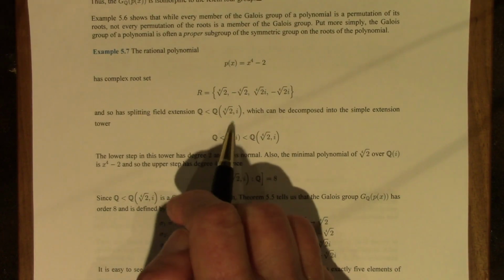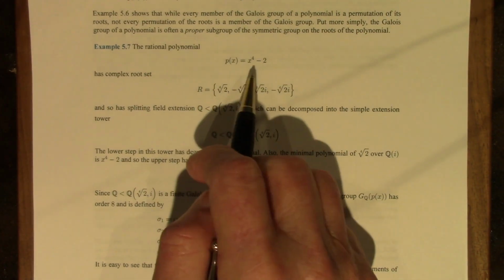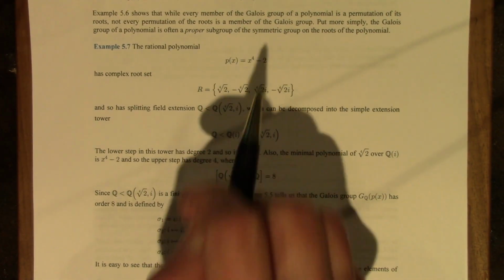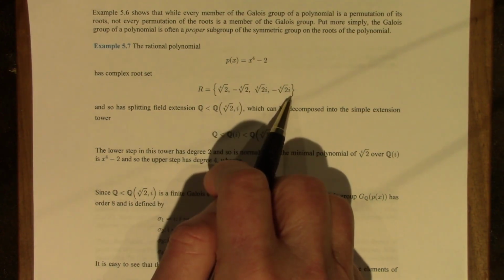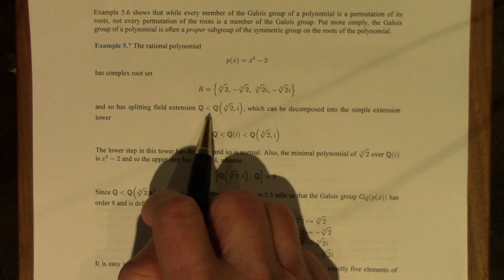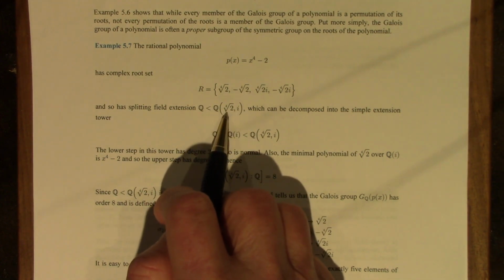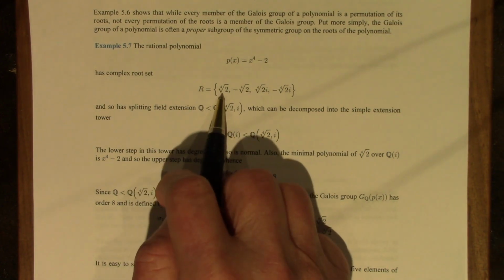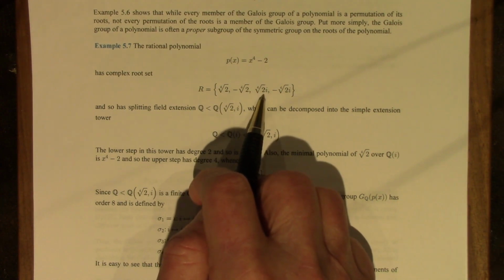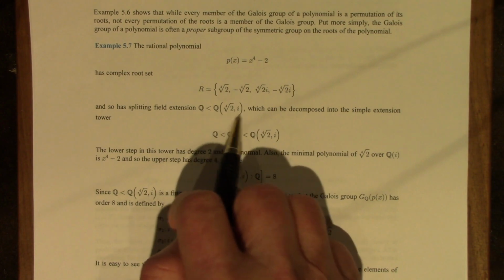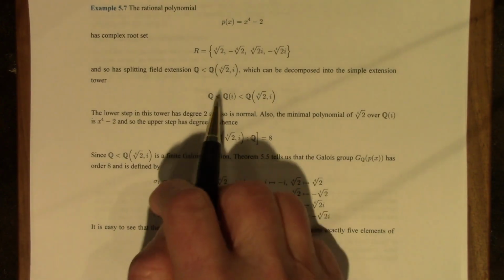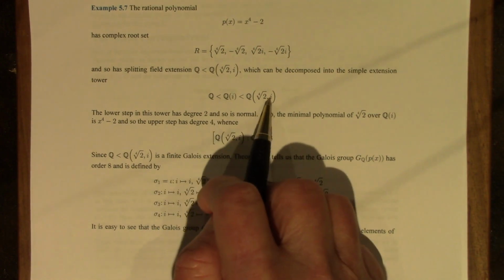Another example, P of x is x to the 4th minus 2. This has a complex root set here. For the splitting field extension, we adjoin to Q the 4th root of 2 and i, and that will catch all 4 roots. We can decompose that into a tower to help us get the degree.